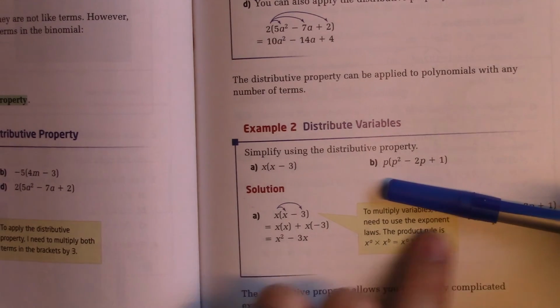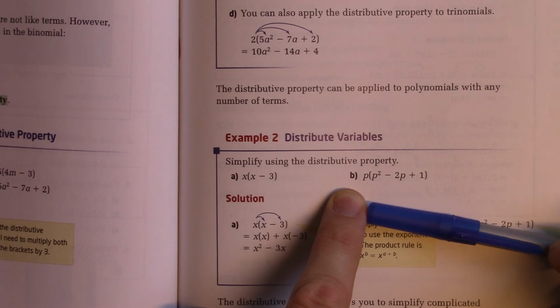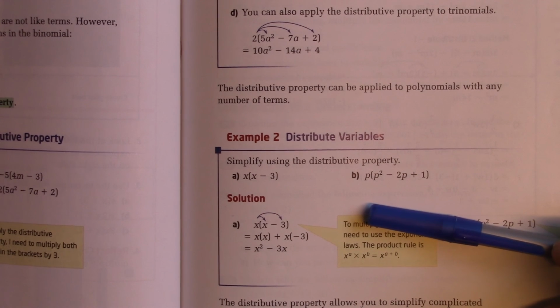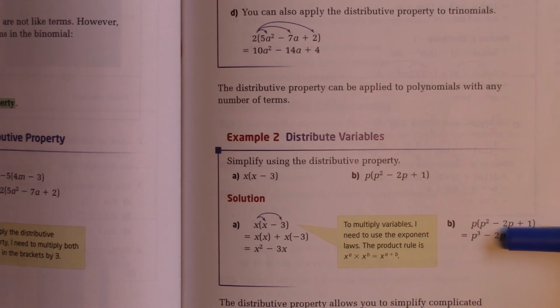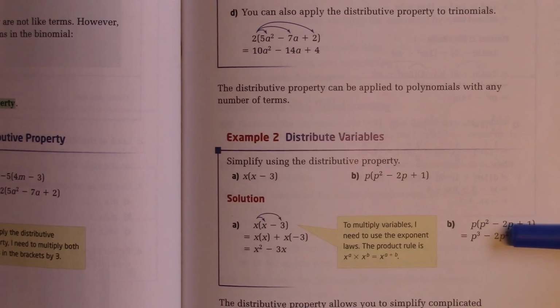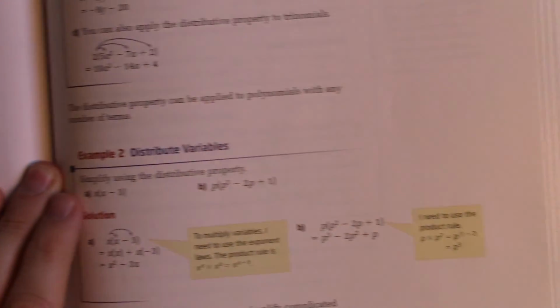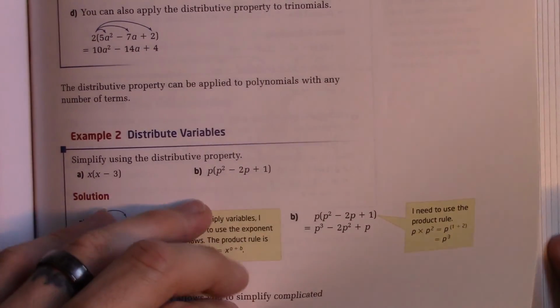All right, without looking here, Gemner, what's this going to give us? p times p squared. Good. p cubed, or p to the exponent of 3. Excellent. And then minus 2p squared. Excellent. Yep. And plus p, I think 1, or 1p. Yeah, you wouldn't write the 1, but plus p. Yeah, you got it. Good. Excellent. Very good.